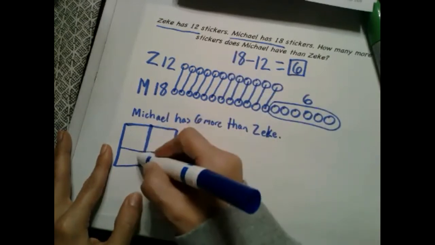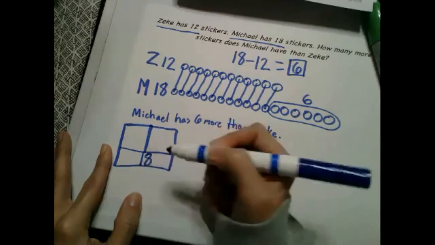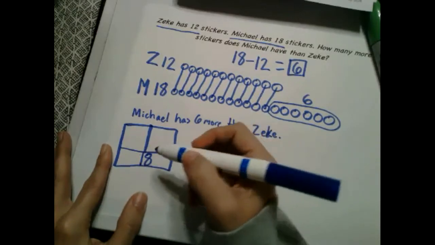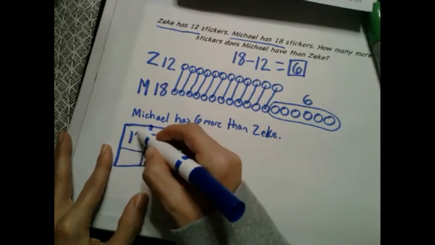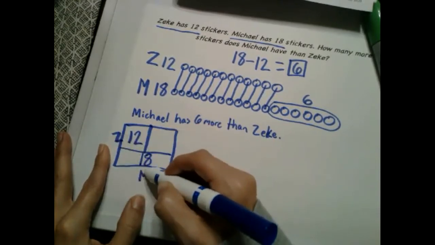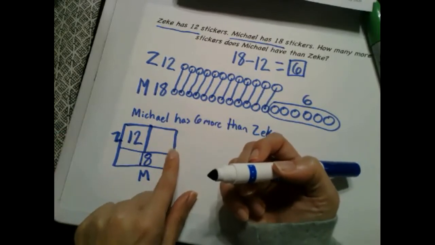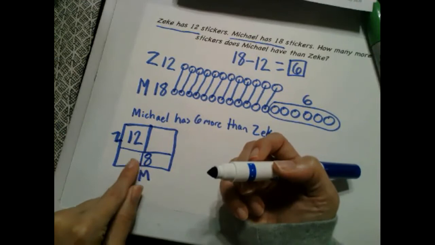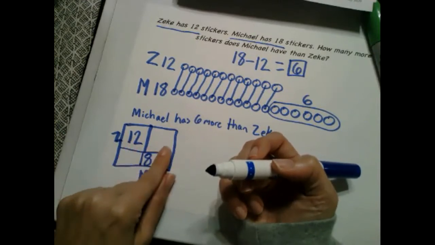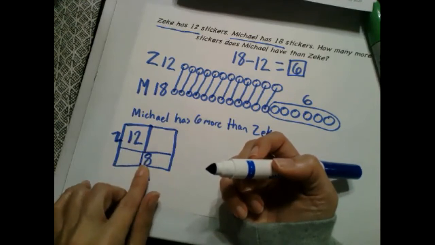So I know that 18 is my largest number, so that must be my whole. I know that 12 is how many Zeke had. What I need to know is the difference. And I know the whole, I can minus a part to get the other part, or I can put my two parts together to get my whole.